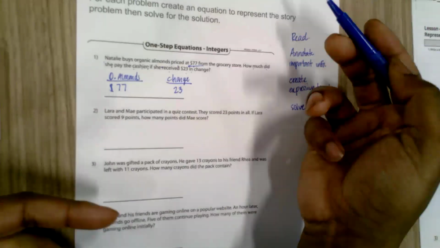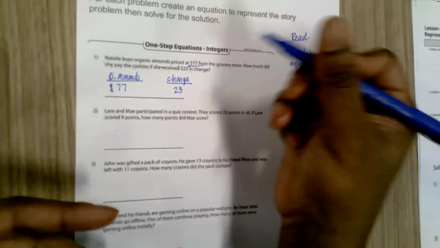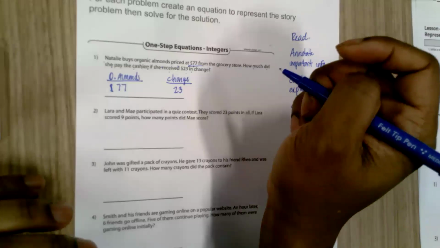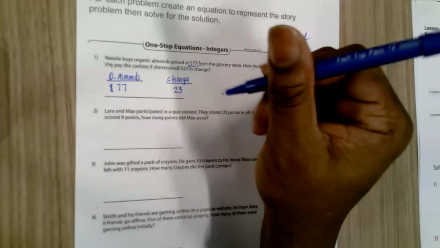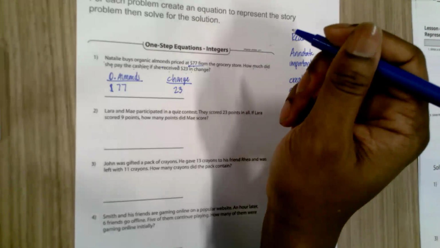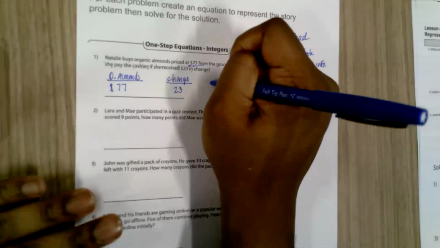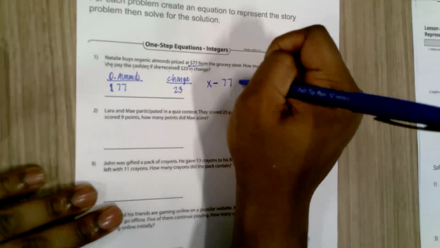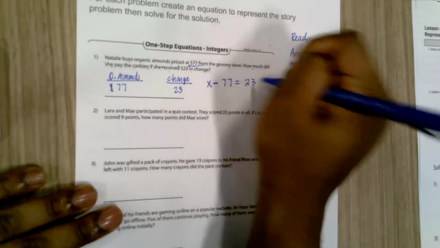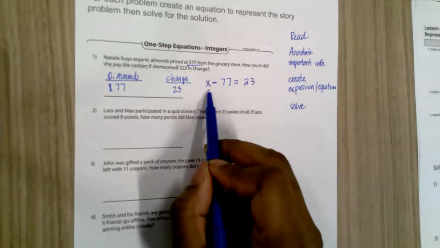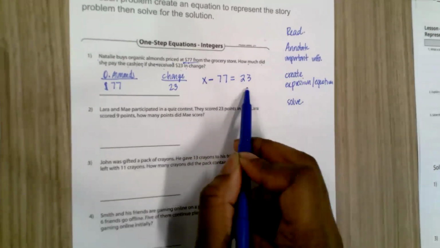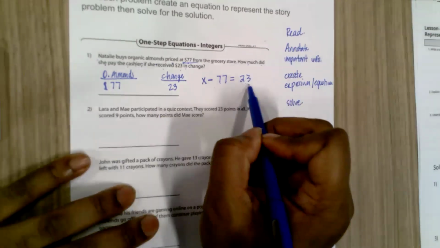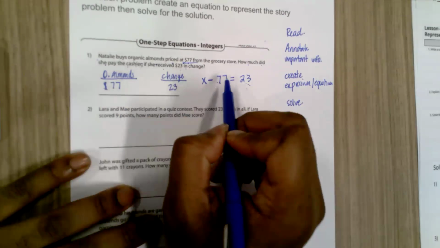An item costs $77. Then she gave a certain amount of money and paid $77, she received $23 in change. Do you see how X minus 77 equals 23? Because in order to get change, you have to subtract the $77.